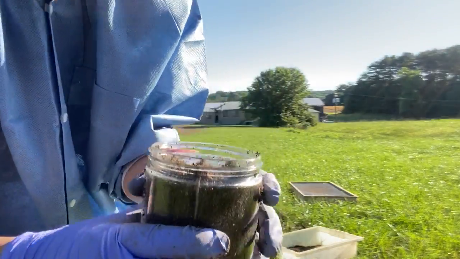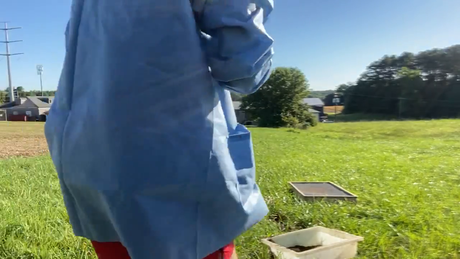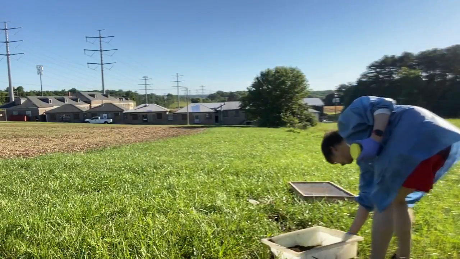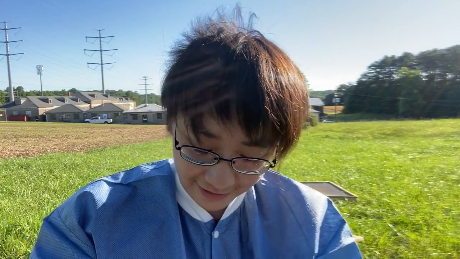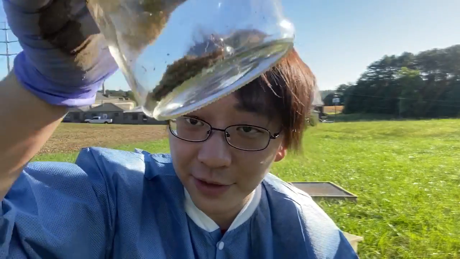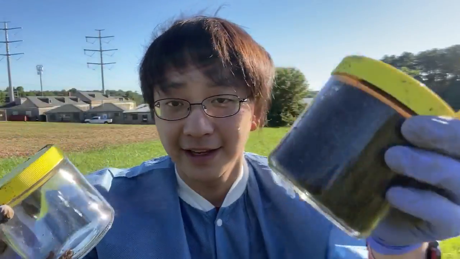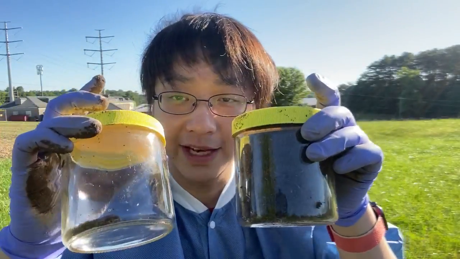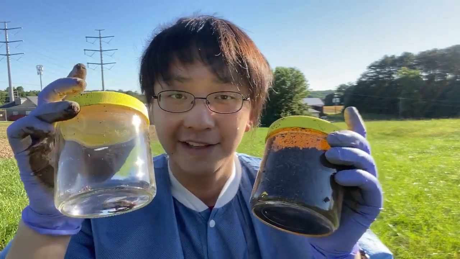So this is soil from the same site. Finally, we have the earthworm samples, which are not enough for one analysis, but I just show how I do that. And here's the soil sample. Finally, we just take the soil and earthworm samples to the lab to analyze the concentration of DDT in these samples.